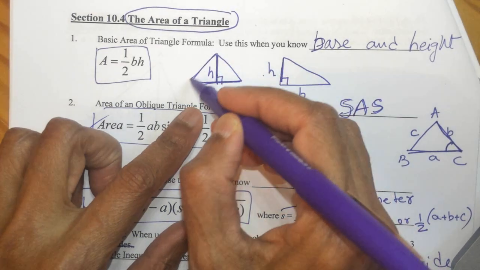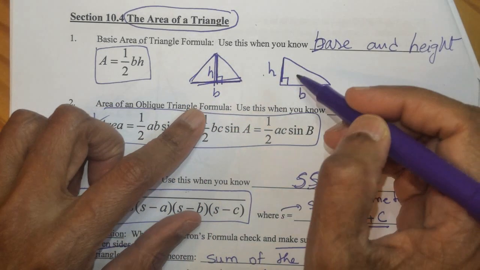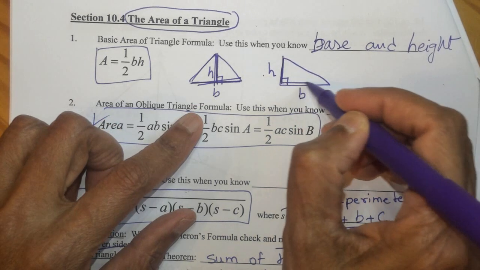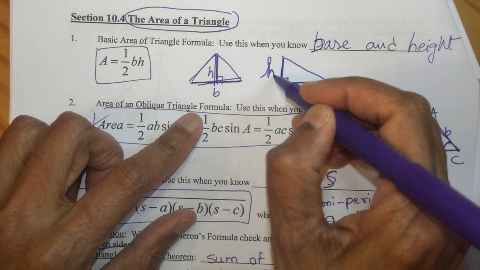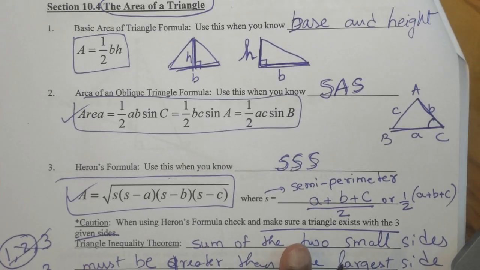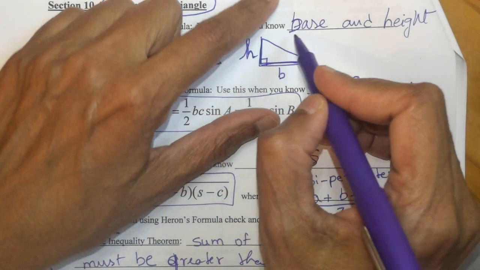If this is your triangle, this is my base and this is the height. The height is always 90 degrees to the base. Or you can look at a right angle triangle. In a right angle triangle, this could be treated as my base and this could be treated as the height. So this is what we know of. So use this when you know the base and the height.